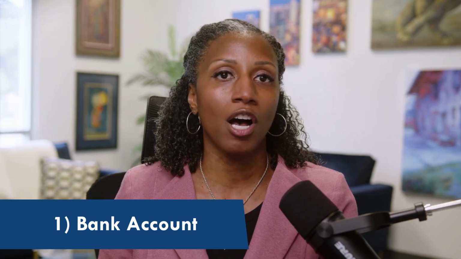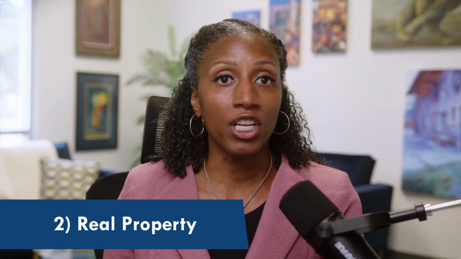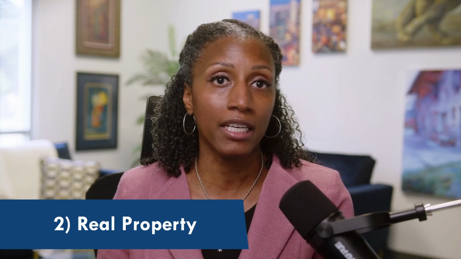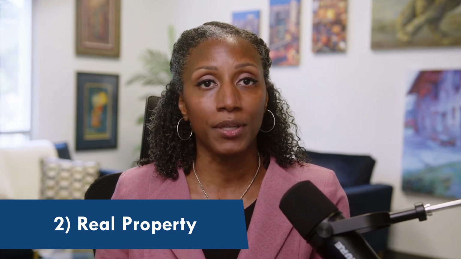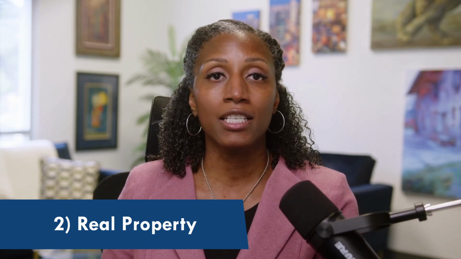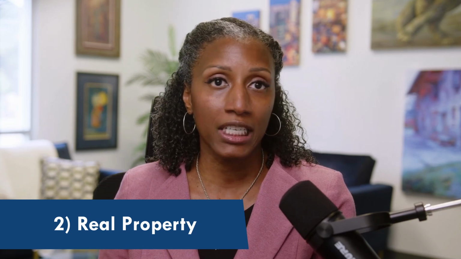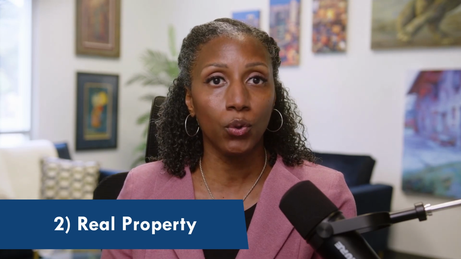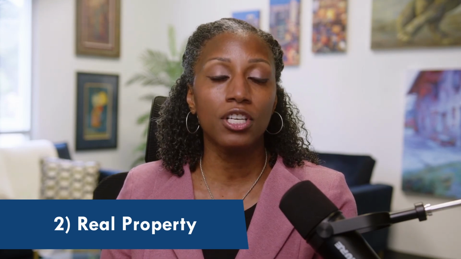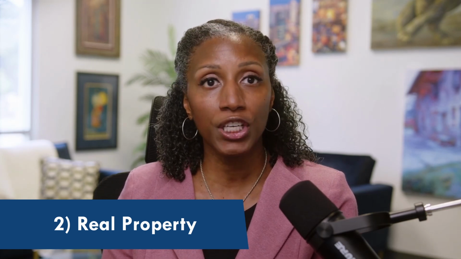The next most common asset that people have is real property. Whether you have rental property in another state, or you're talking about your homesteaded residence, it's probably a good idea to transfer these real properties into your trust. The way to accomplish this is by deed. You can deed your property, whether it's a general warranty deed, to your trust. So you would be the grantor, and then your trust would be the grantee. This essentially turns your real property into trust property, so you still own it in the name of the trust.